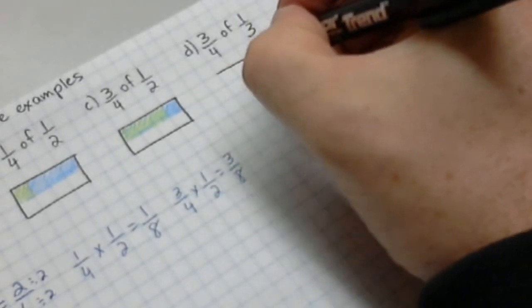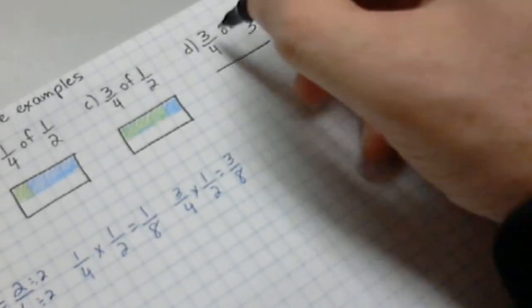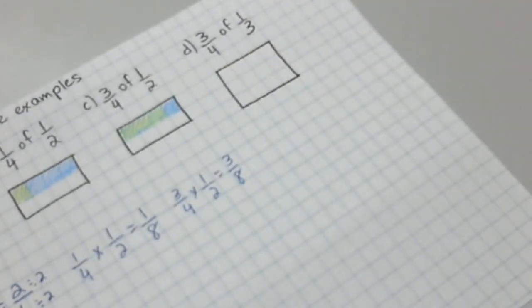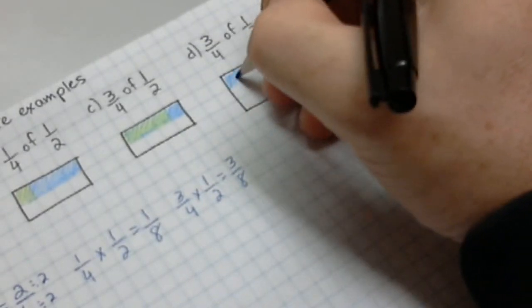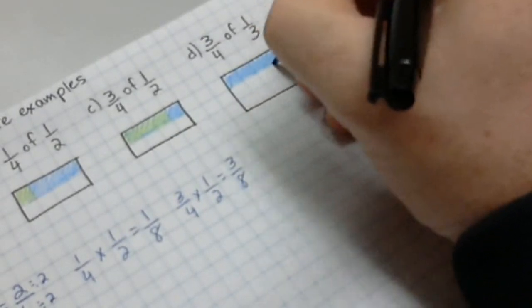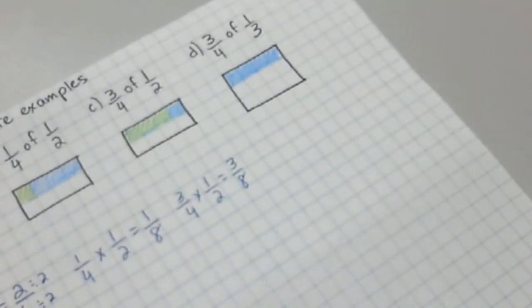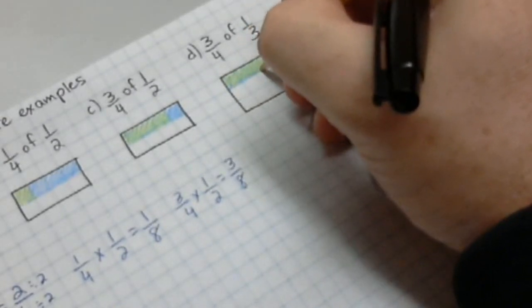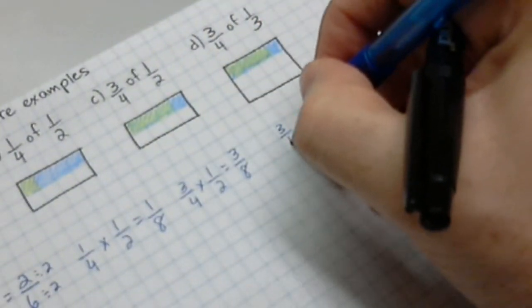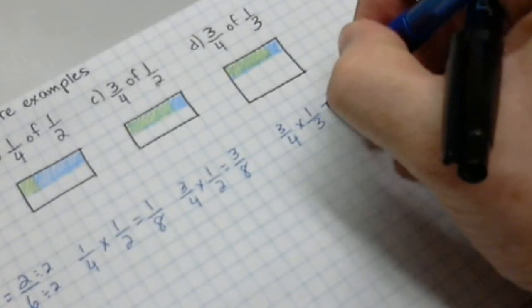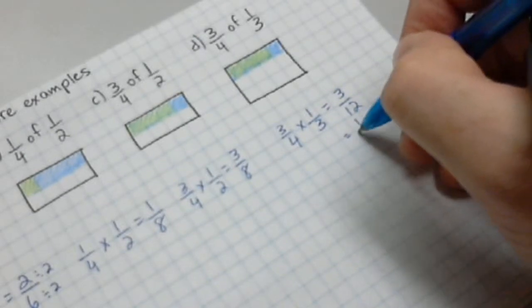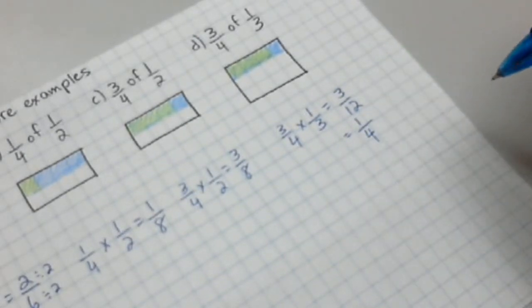Lastly, 4 sections, because this denominator is 4, that denominator is 3. So we go down this way. I color in 1/3 to start with, which is that much. That's a third of that box. Then of these 4 squares I've colored in, I need to color in 3 more because it's 3/4 of that third. So I rewrite it over here: 3/4 times 1/3 gives me 3 out of 12. 3 out of 12 simplifies down to 1 out of 4.